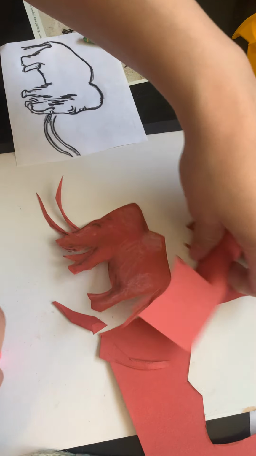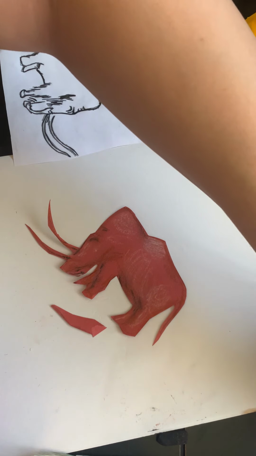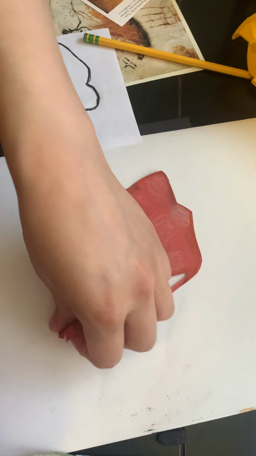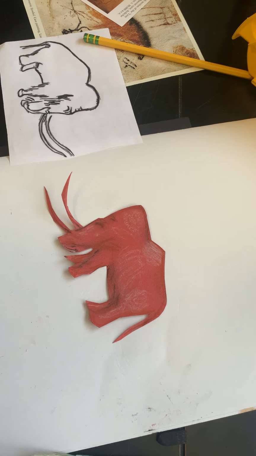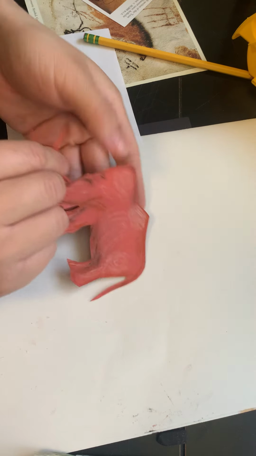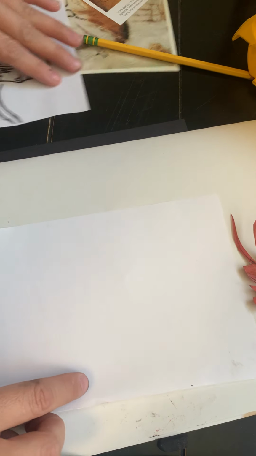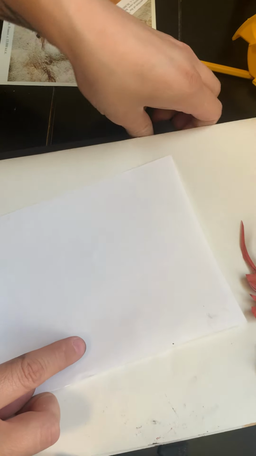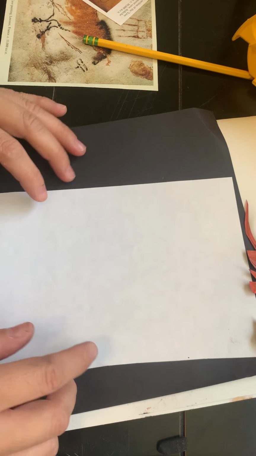Okay, so there is my mammoth done. And let me just remove all this extra scraps. Perfect. So that's what you should have in front of you. And now what we're going to do is put this animal to the side. We're gonna take our white paper, okay? It's gonna be a little bit hard to see, so I think I'm gonna use a black background. So you can see, yes, that's a little bit better, great.